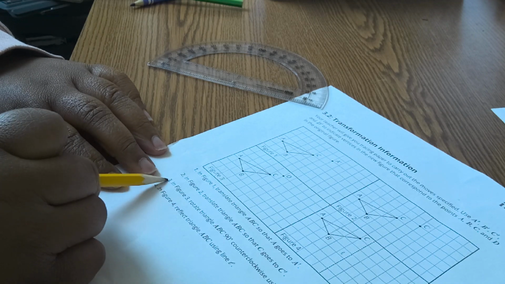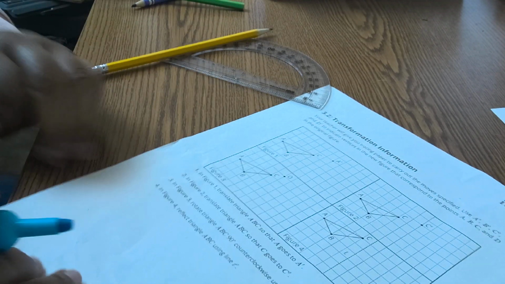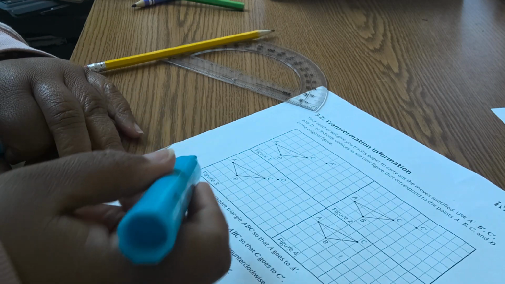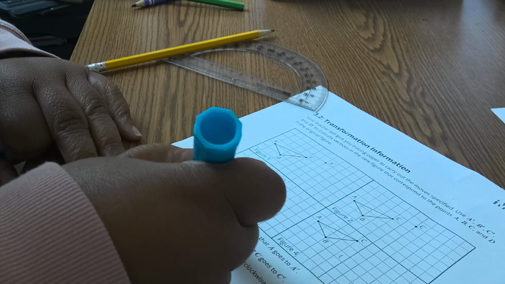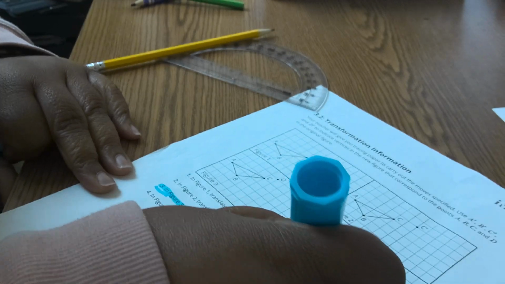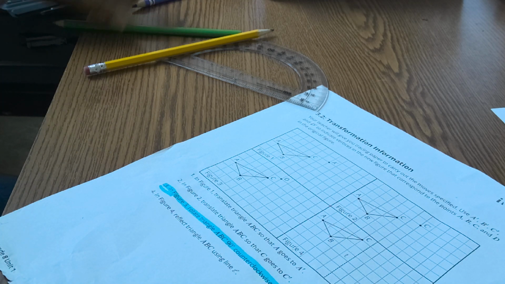We're gonna look at question 3 here. Hopefully you can see it in the camera. This is showing with the materials that I have. It says in figure 3, rotate triangle ABC 90 degrees counterclockwise using center C.